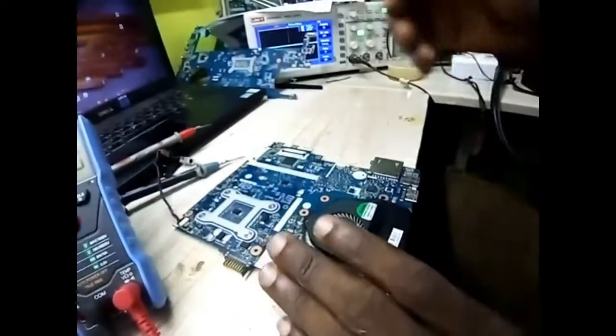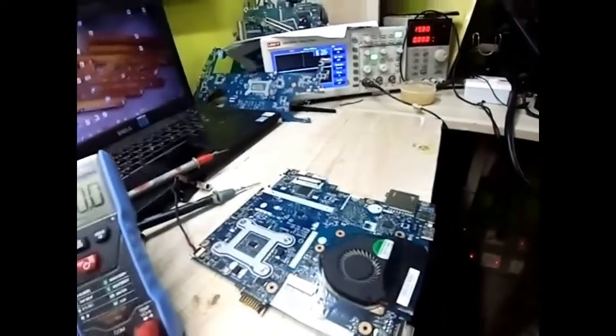But theoretically as you can see, BIOS frame or blah blah blah. So I'll connect my programmer.